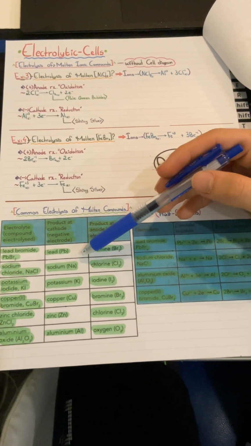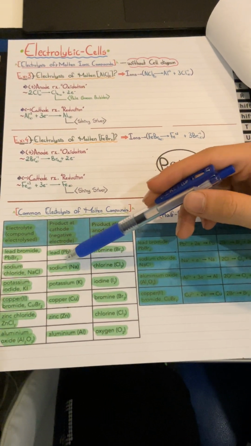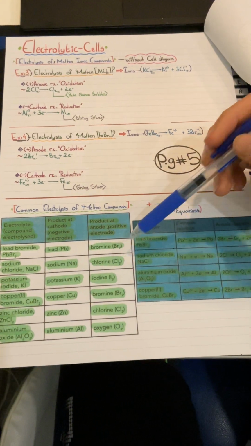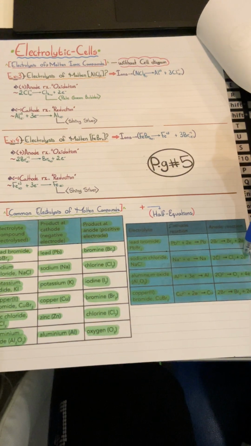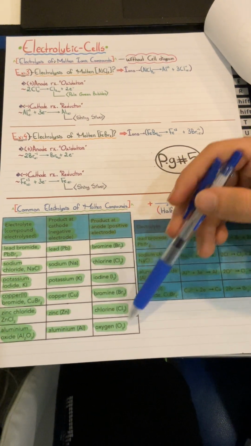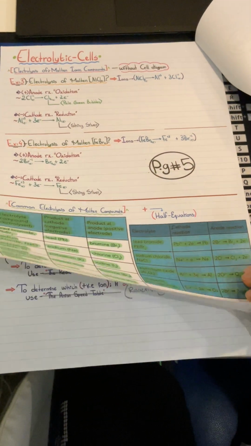Sodium chloride, we've already done this one. Sodium goes to the cathode, chloride goes to the anode. At the cathode, sodium gains electrons, and at the anode, chlorine loses electrons. And you can review the other examples by yourself.